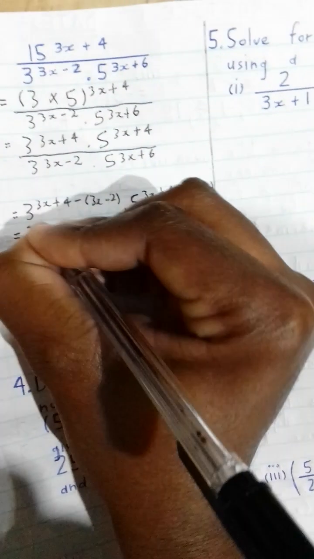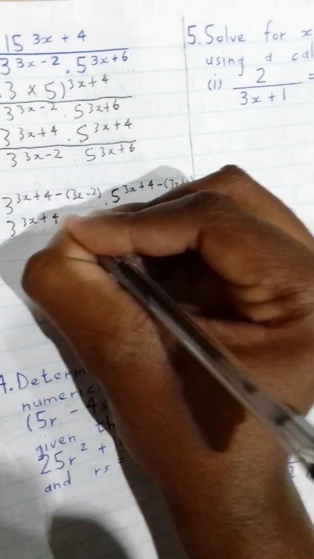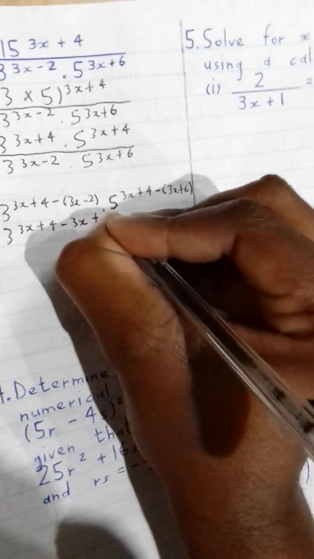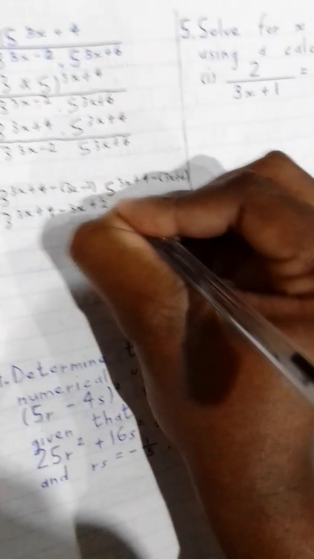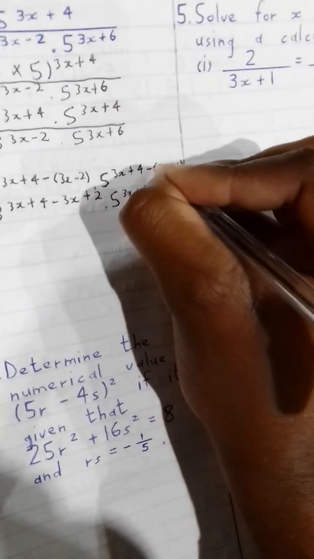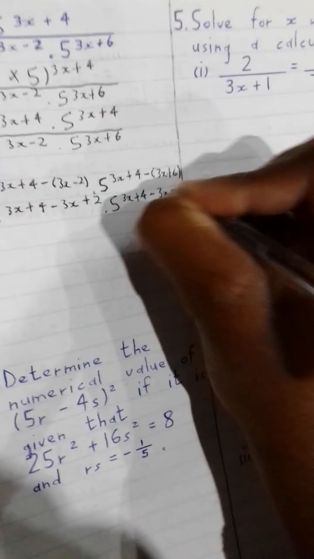So this is 3 to the power of 3x plus 4, negative times positive, minus 3x. Negative times negative, plus 2, times 5 to the power of 3x plus 4, negative times positive, minus 3x, negative times positive, minus 6.